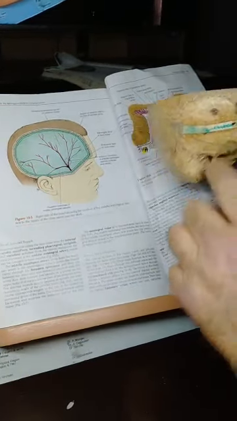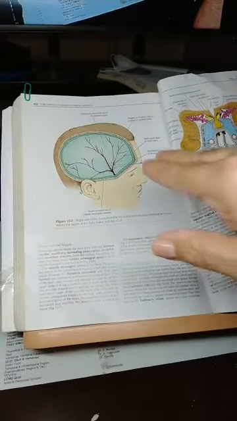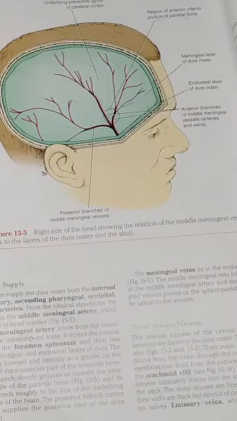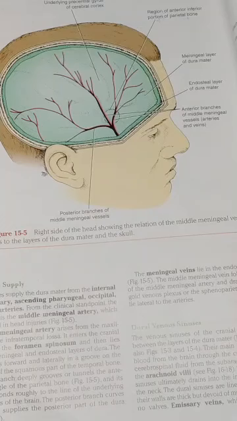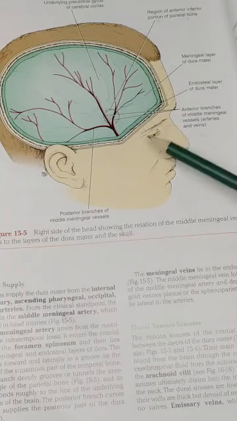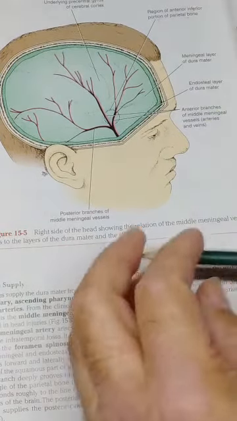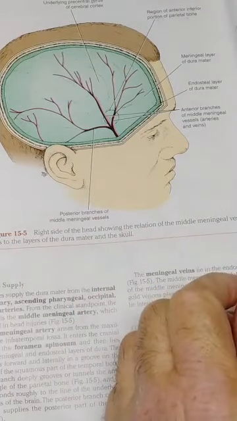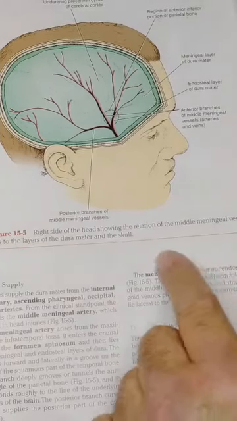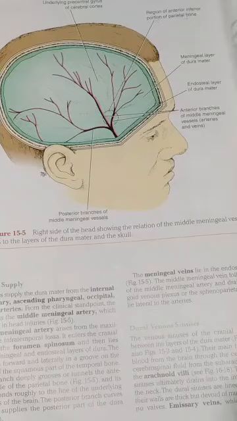They make an opening and then clamp the bleeder with forceps, usually the anterior branches of the meningeal artery. If the bleeding continues, the hematoma or blood clot that forms can exert pressure on the brain, and the person will die. So this is the middle meningeal artery.